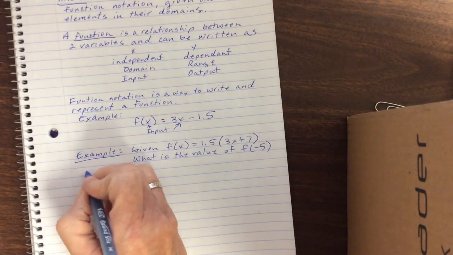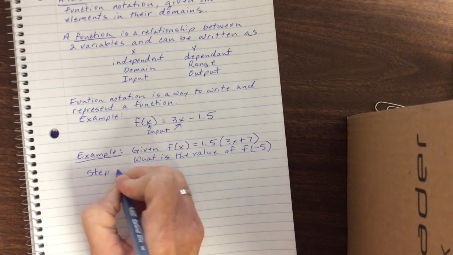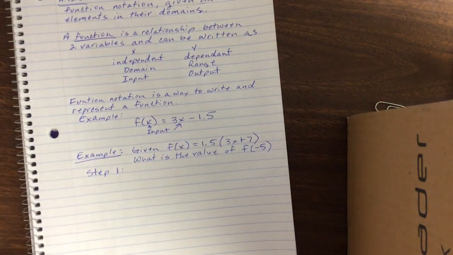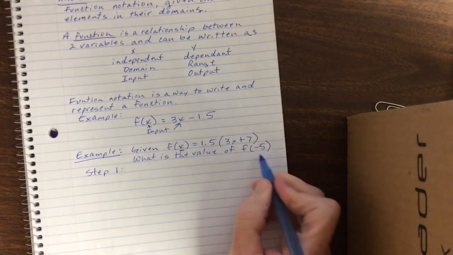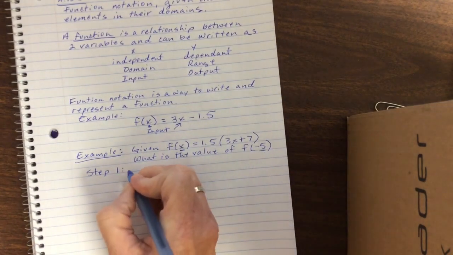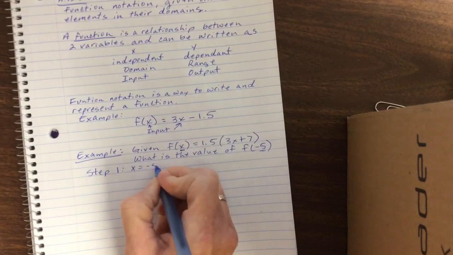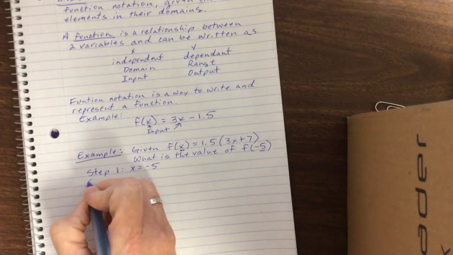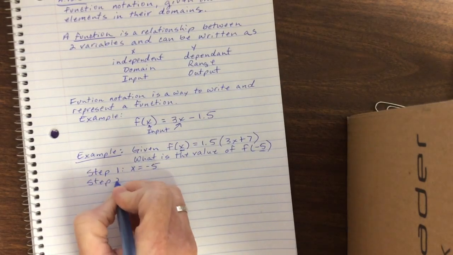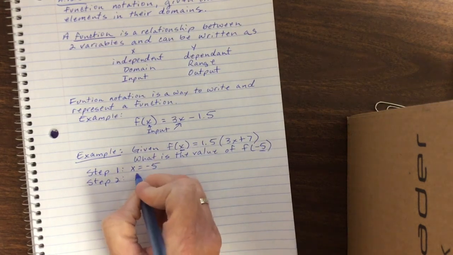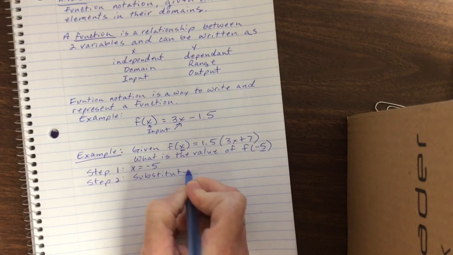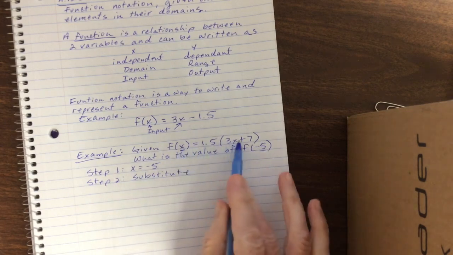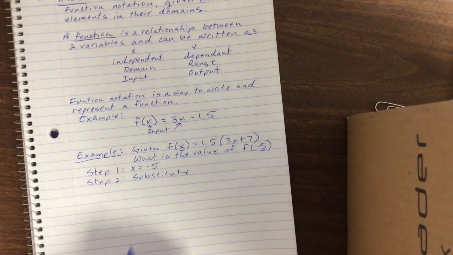So step 1, we need to identify x. And we can see that x is negative 5. Step 2, we need to substitute. Wherever you see an x, you need to put negative 5 because we know x equals negative 5.